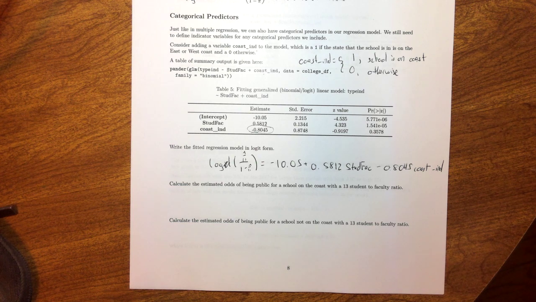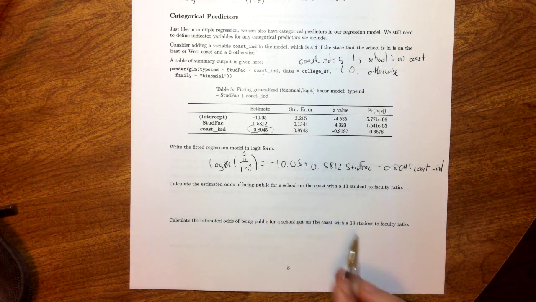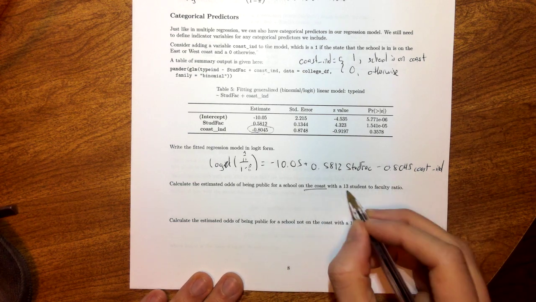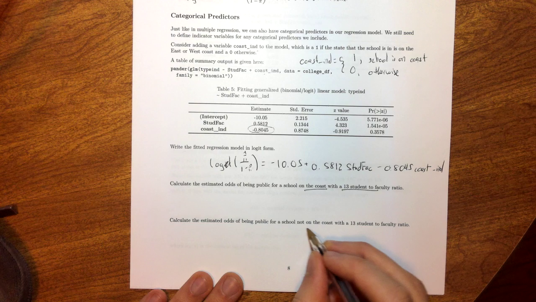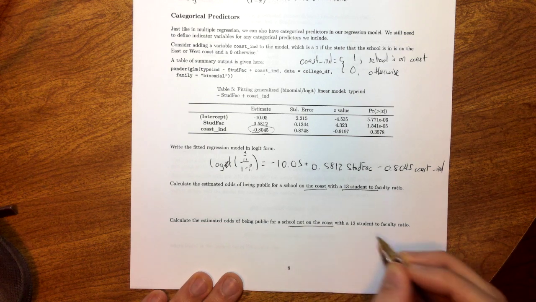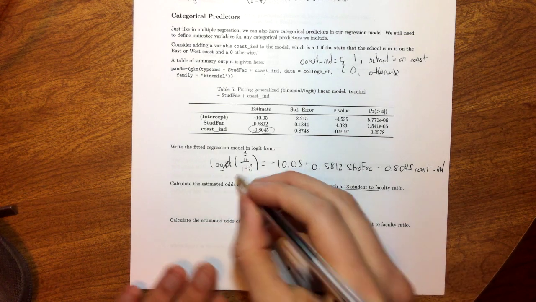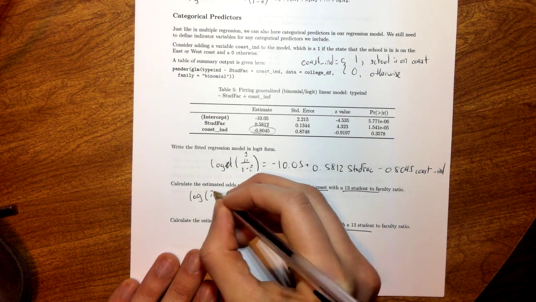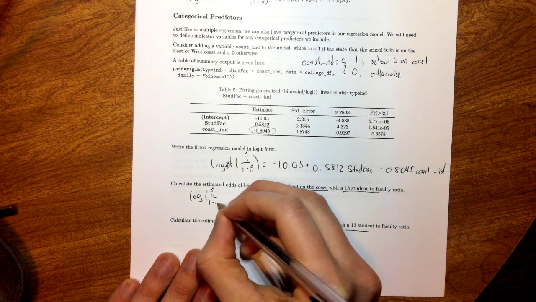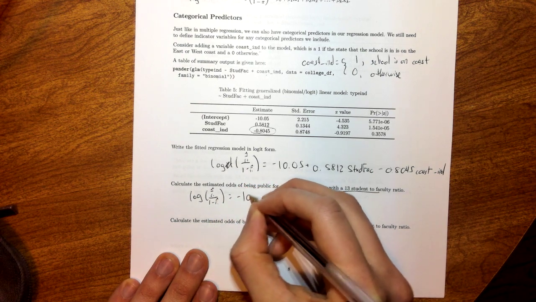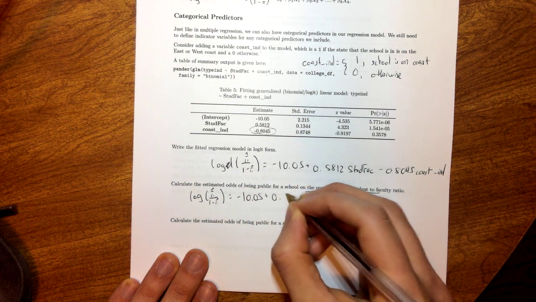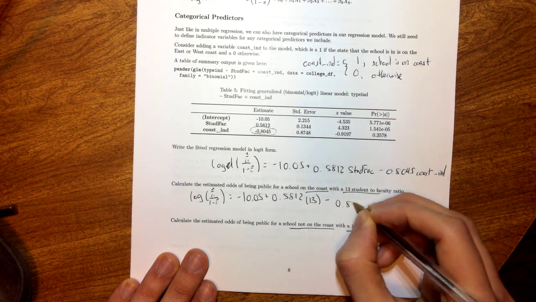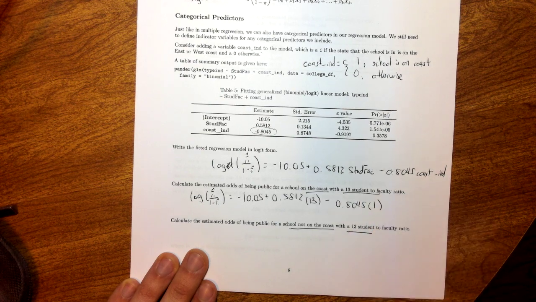To do that, let's calculate a couple of odds. First, the odds of a school being public that's on the coast with a 13 student to faculty ratio, and then second, for a school not on the coast with that same ratio. If you do this calculation, it's super similar to how we dealt with indicator variables before, where I'm just going to plug in, if it's on the coast, then I'm plugging in a 1.